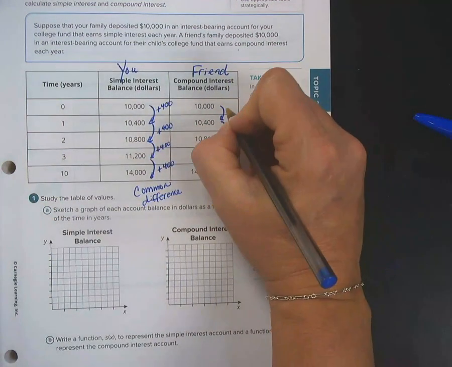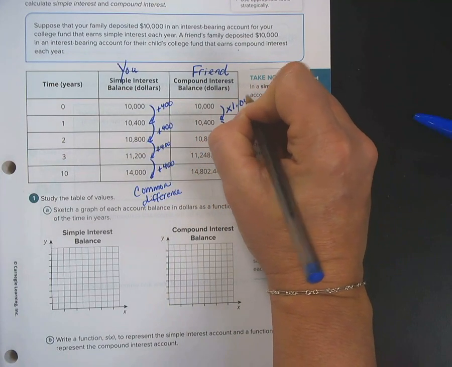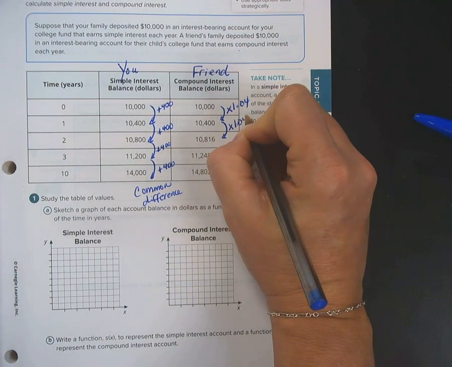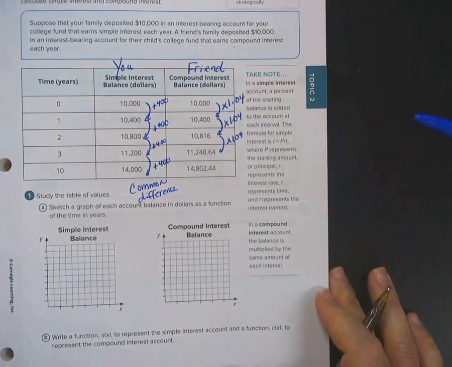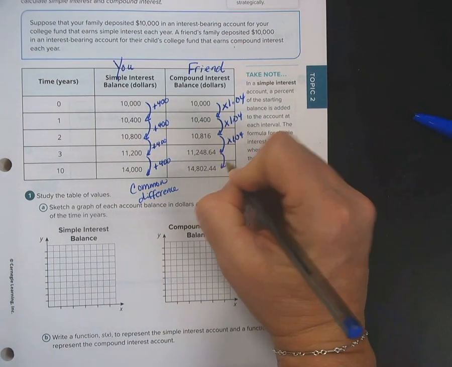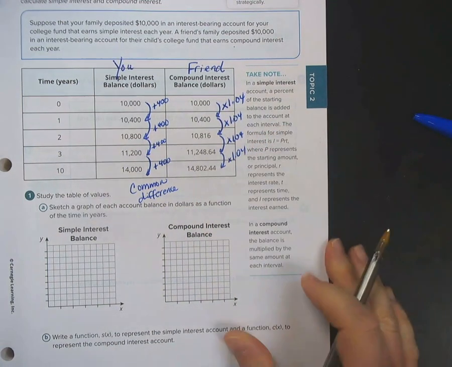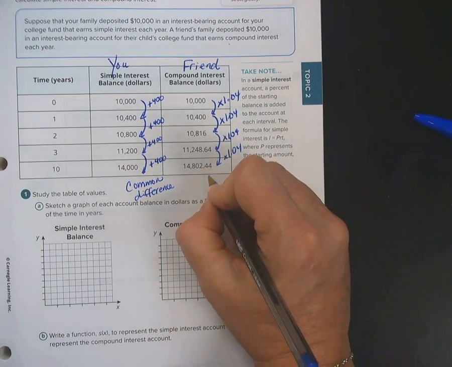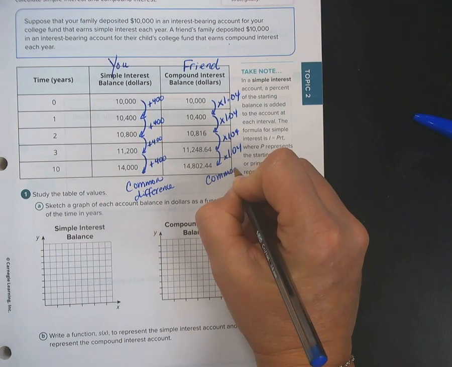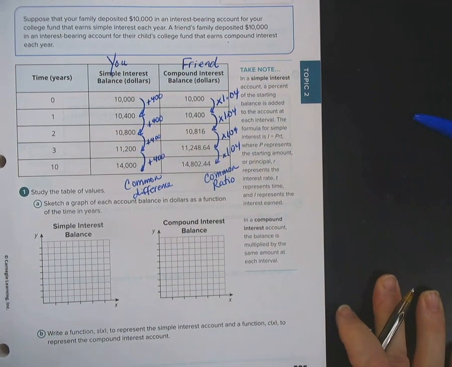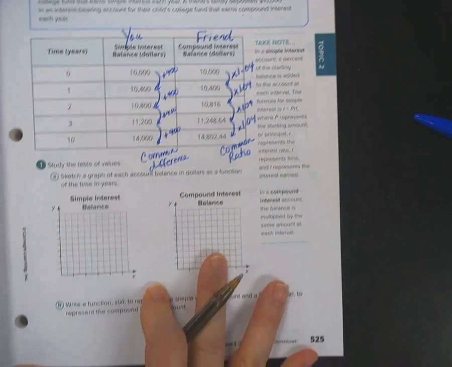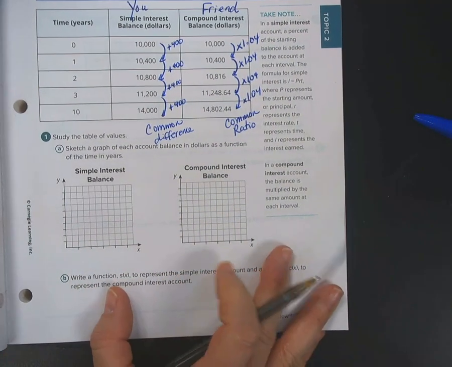Okay, so let's write this in. We are multiplying by 1.04. This page, by the way, is going to become your notes in your notebook for this. So make sure you are adding all these little details, even if it might be really clear to you. So when we multiply every time, this is called a common ratio, and that's what makes it exponential.